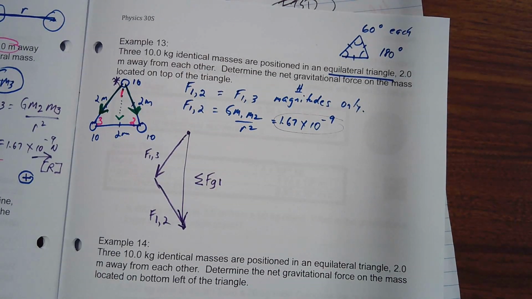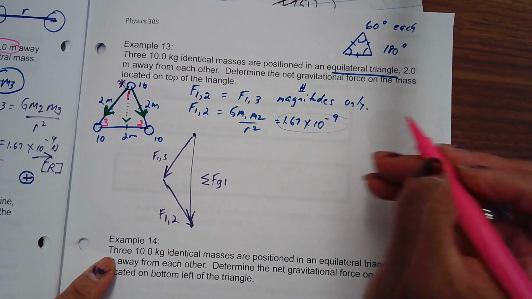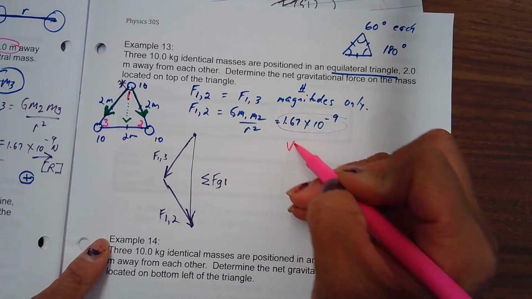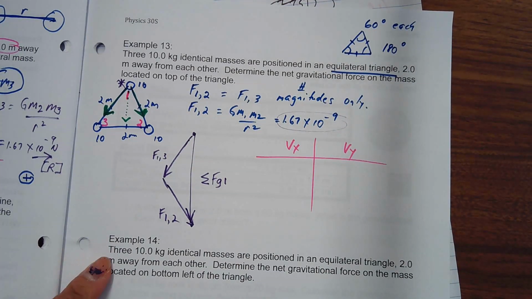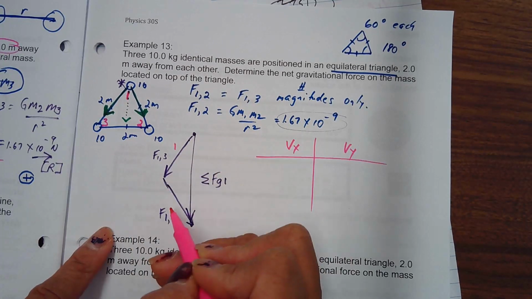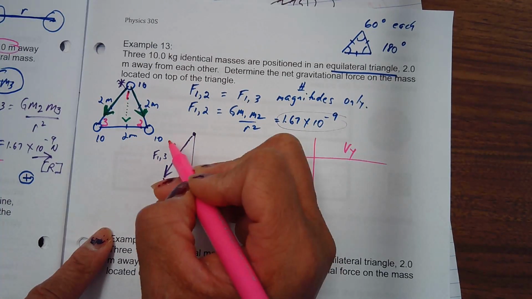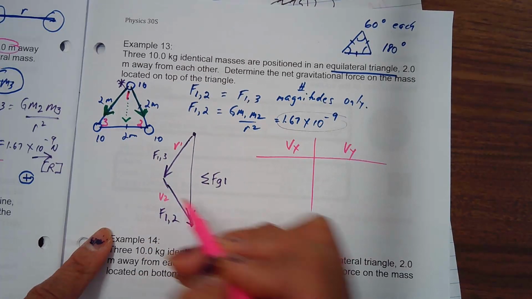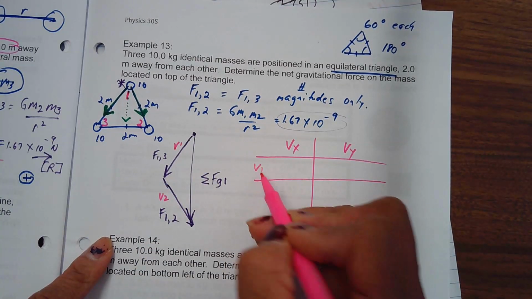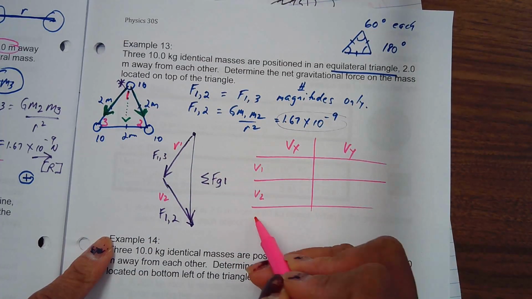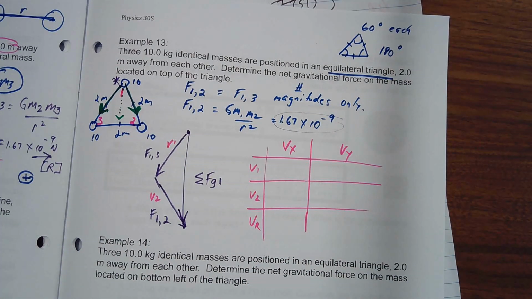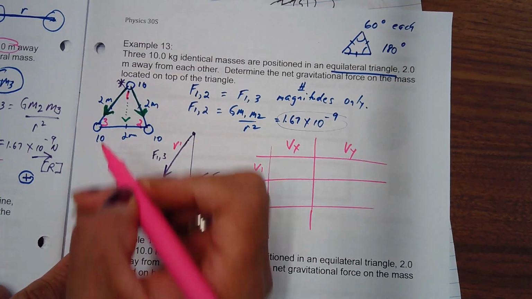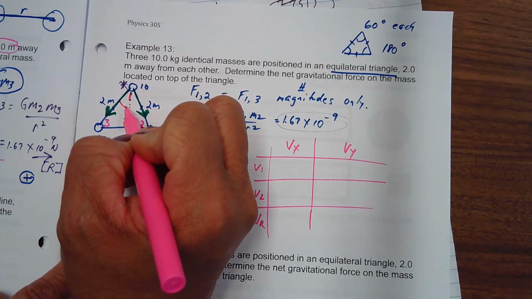So how do we do that? Well, by vectors, right? We could go Vx and Vy. Remember the chart that we learned in Unit 2? So I'm going to call this V1 and V2, and this is the VR. So we're back to that method. But the question now becomes, what is this angle right there?